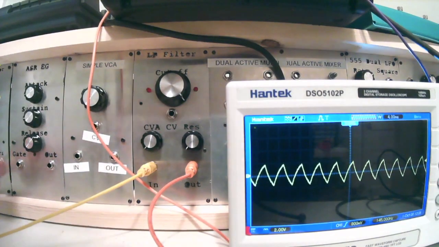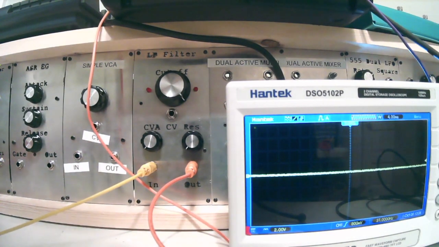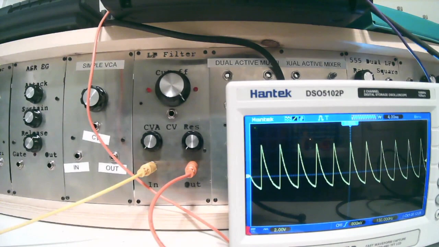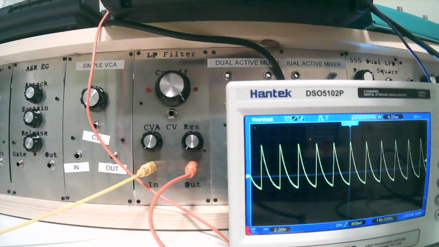So first, let's see what that sounds like without changing the cutoff. It should be pretty much the same. A very similar noise.